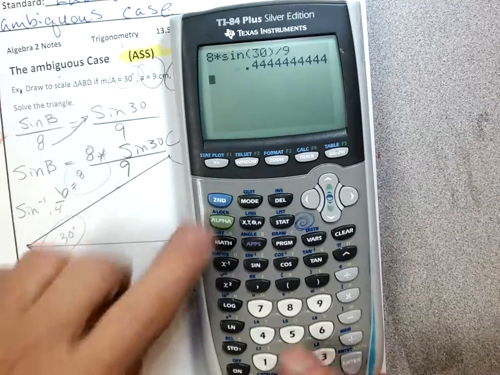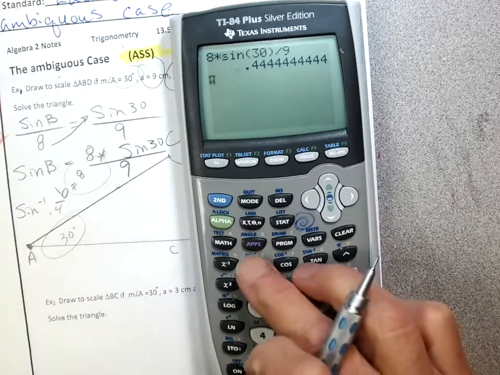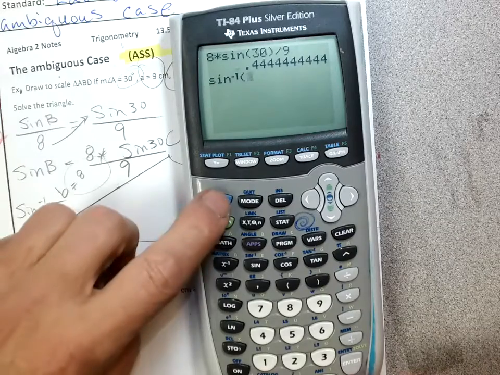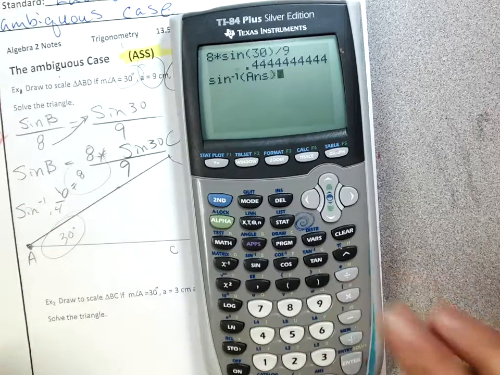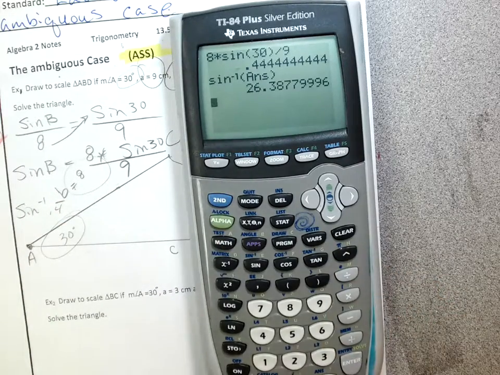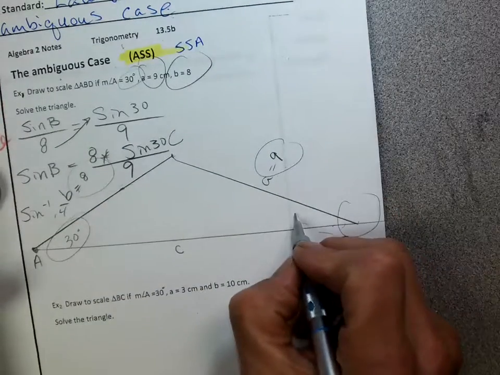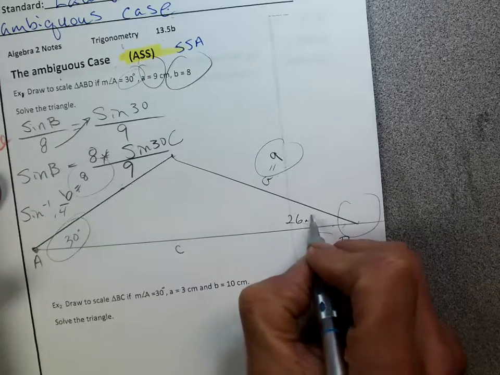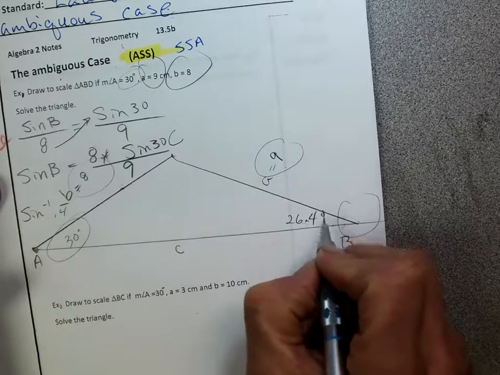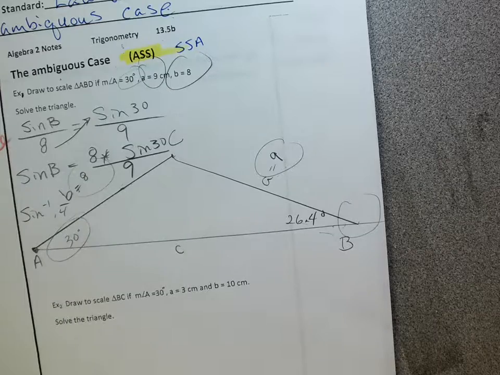So I do that sine inverse of my 0.444444, and I get an answer. Okay, 26.4. Now that answer makes sense. That could be. So angle B is going to be about 26.4 degrees. Okay, got it. There's angle B.